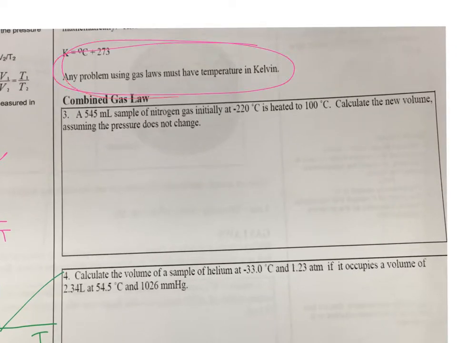Right there. Ooh, I totally circled over it. Gas laws, you have to be in Kelvin. Gas laws have to be in Kelvin, okay? And like I said, when we start doing ideal gas law, you have to be in liters. So liters, Kelvin, pressure, you can change to whatever you need it to be. Okay? But Kelvin. So go ahead and let's convert those two.